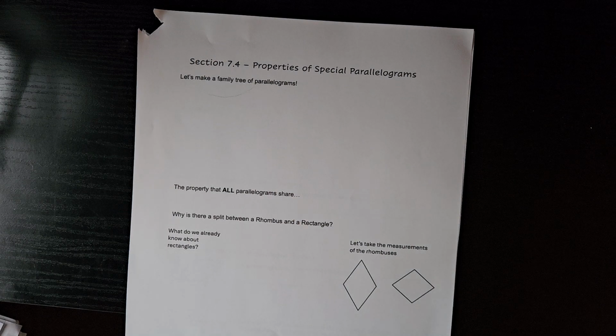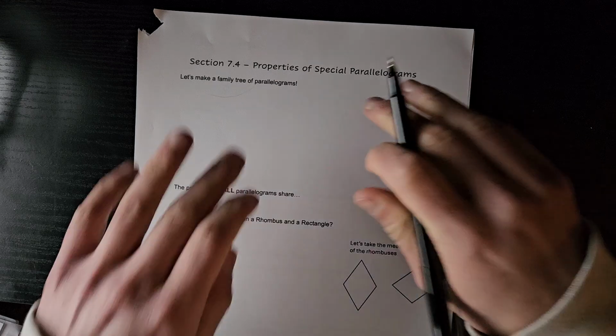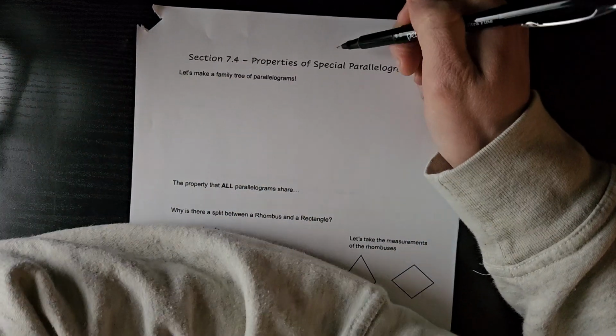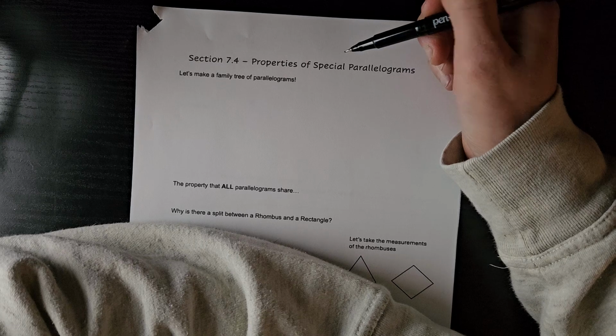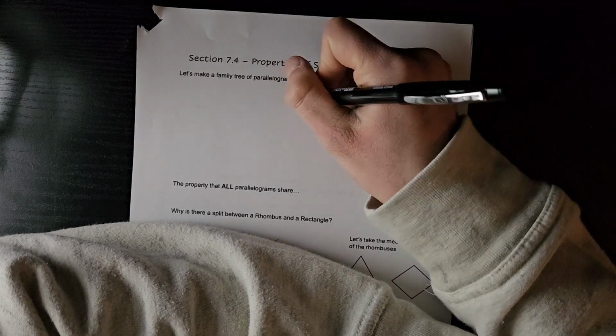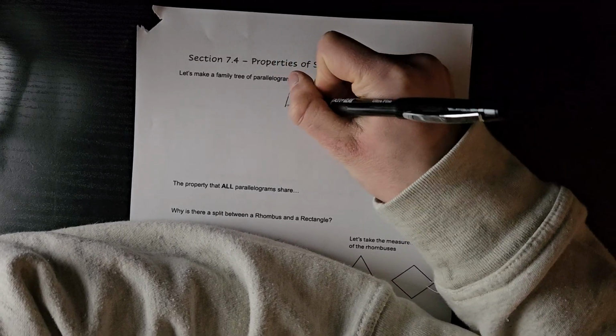Yeah, 7.4. Let's make a family tree. Perpendicular. I meant to say properties. Properties are special parallelograms. Let's make a family tree, why don't you?